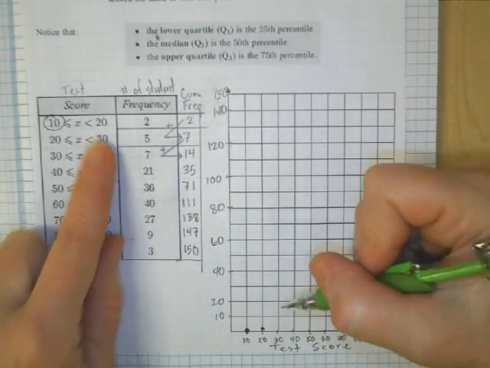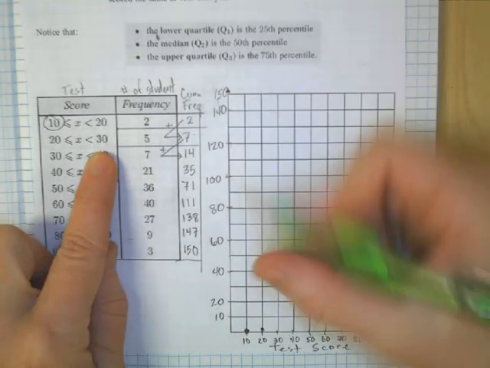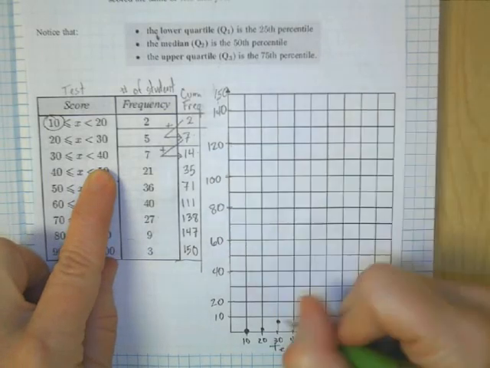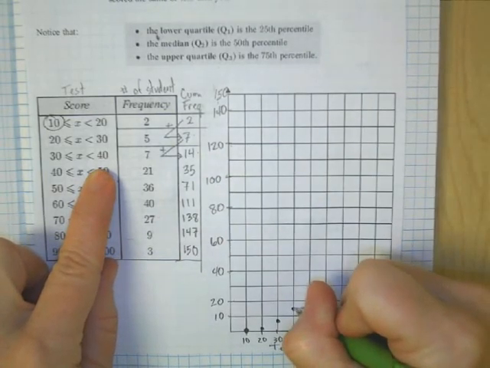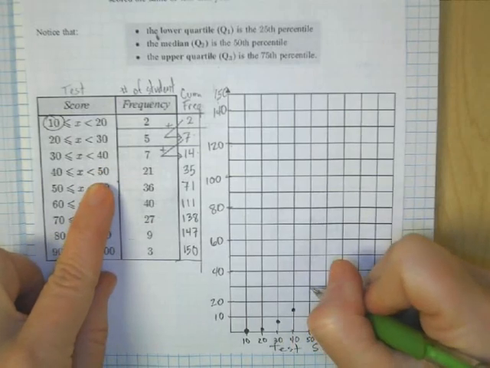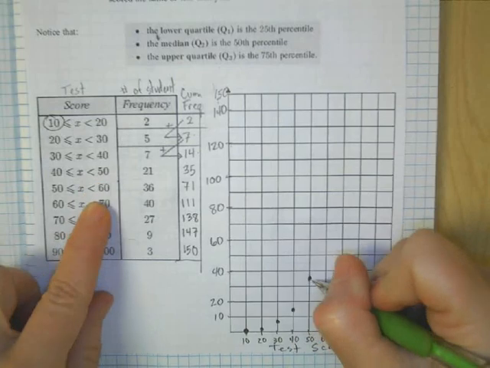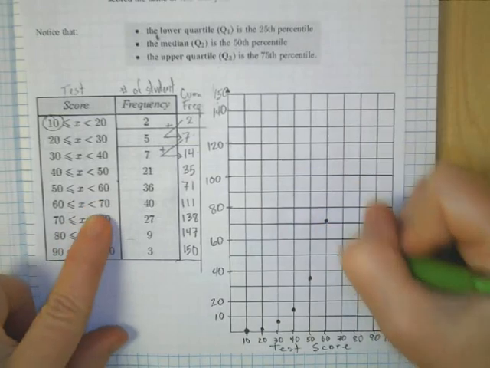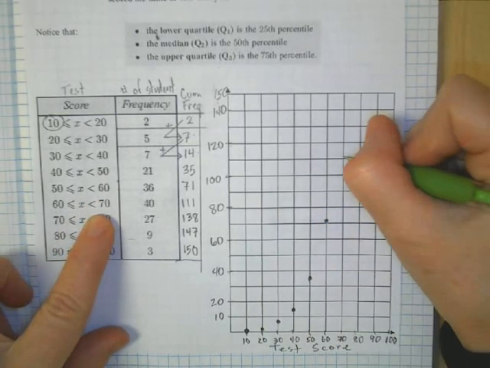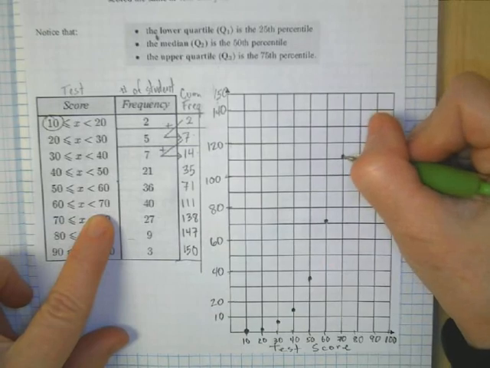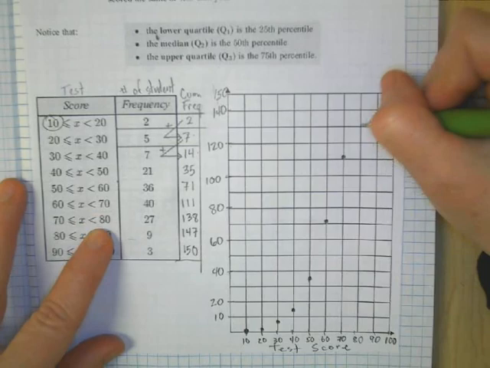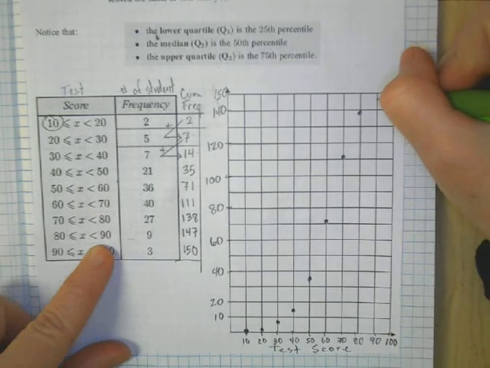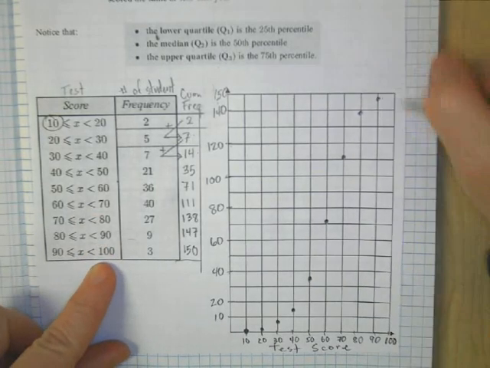The next one, 30: 7 people scored less than 30, so 30 and my 7 is approximately here. 40, 14, so that would be about here. Then 50 is 35. 60 is 71. 70 is 111. 80 is 138, which is very close to 140. 90 is 147. And then 100 is our 150.